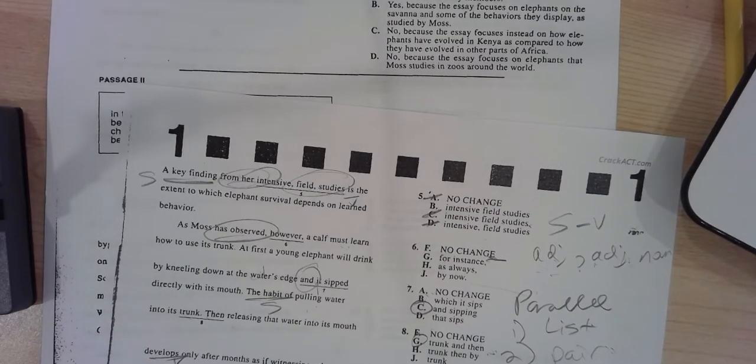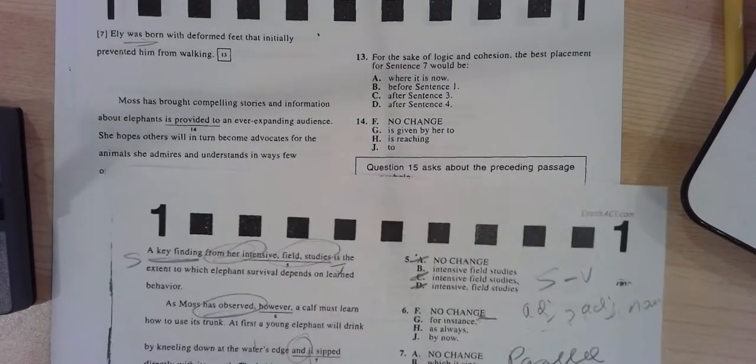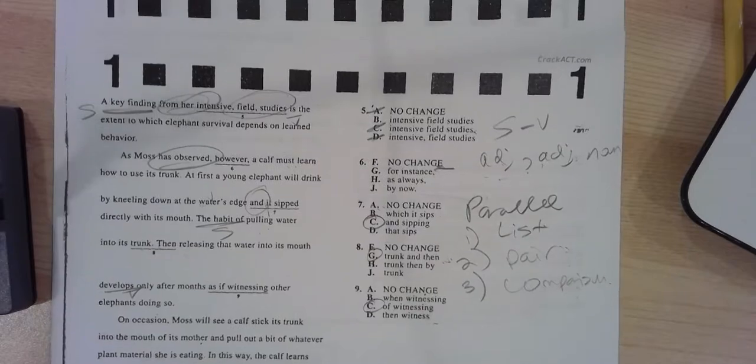Sentence 4. So if we're talking about Eli being born with the condition, we're talking about his condition. So if we're talking about Eli, shouldn't we first introduce Eli, then talk about him? So that's why it should be after sentence 4, right?